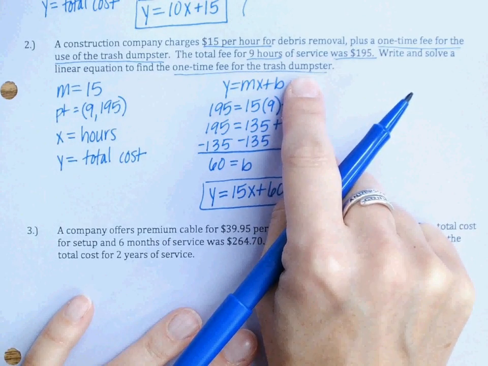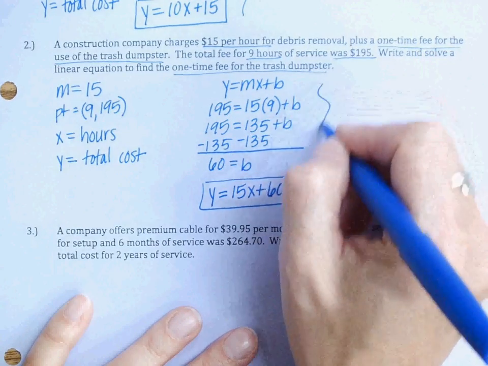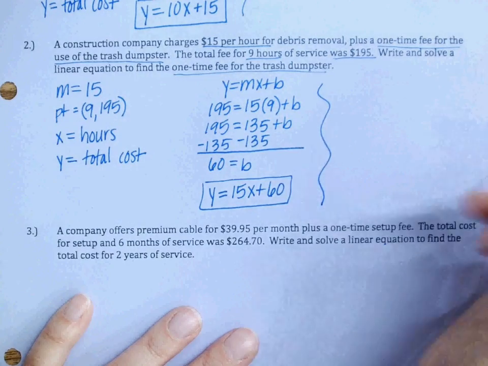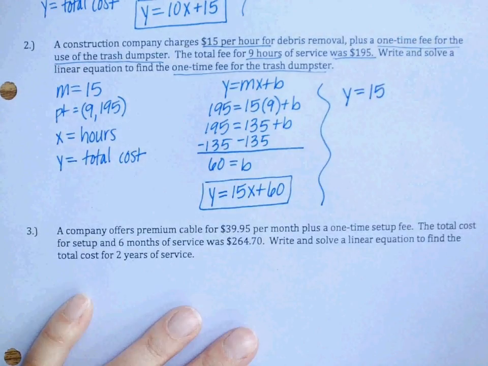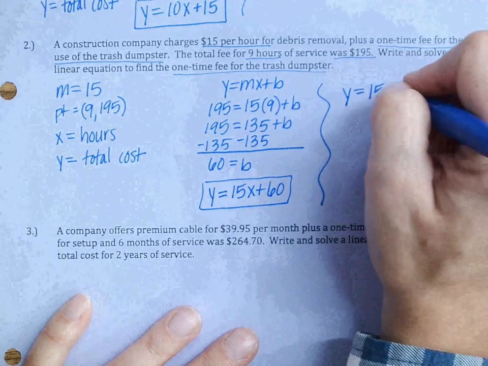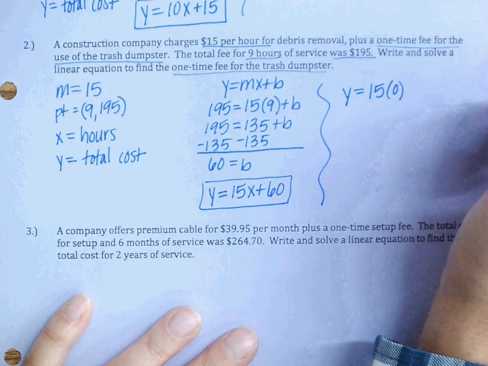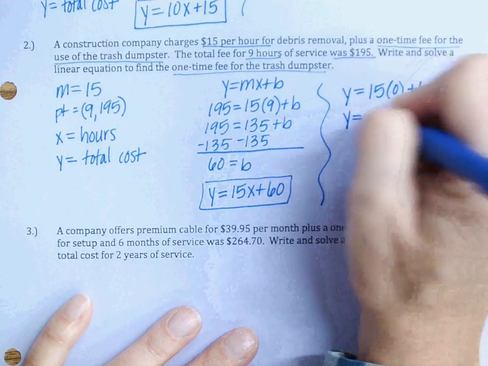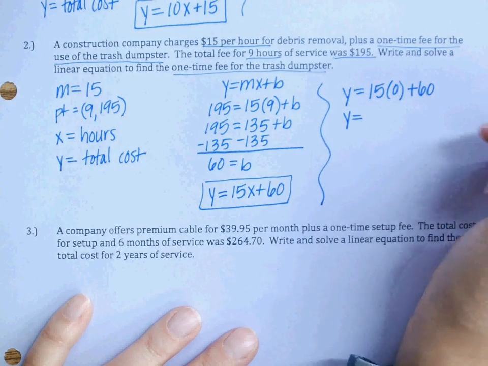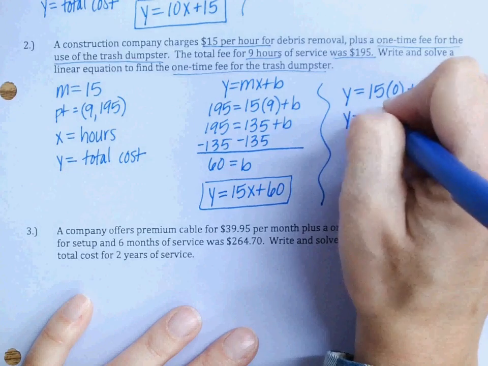Now, to be able to show work, that's what we need to talk about, if you are required to show work. Okay, this is before we are using any hours for debris removal. So before we use any hours, $15 times 0, and so y is $60.